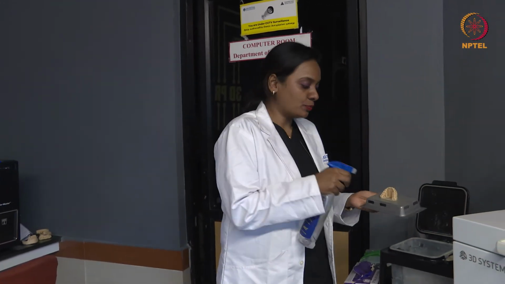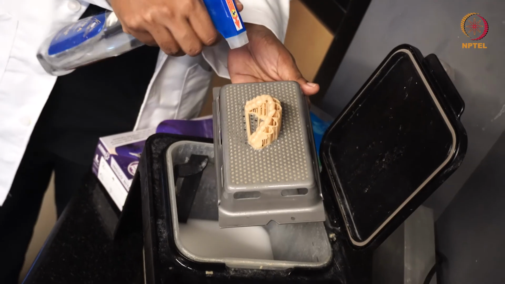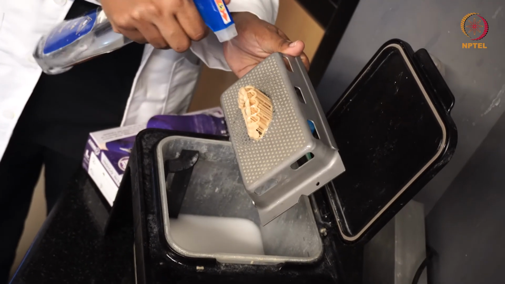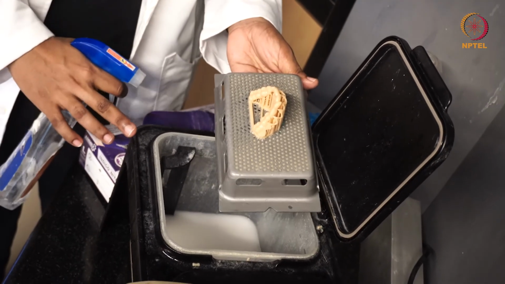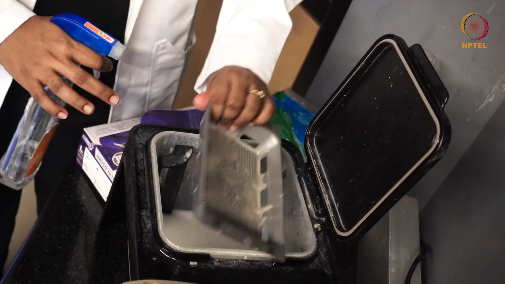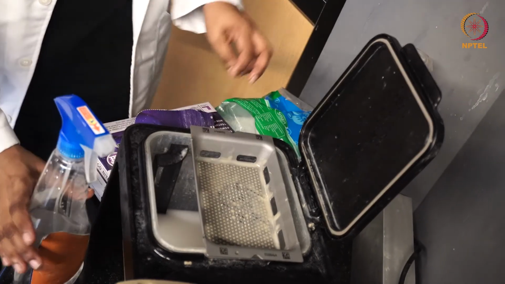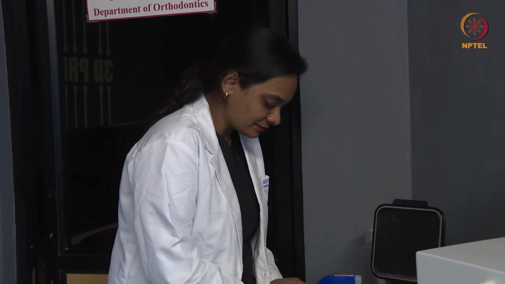Use isopropyl alcohol first to clear off the dripping resin. This is a tank in which the isopropyl alcohol is stored. Let it stay here for some time until you don your gloves.